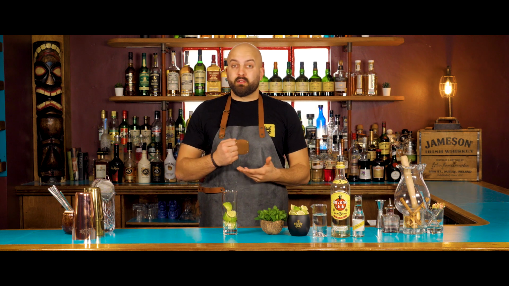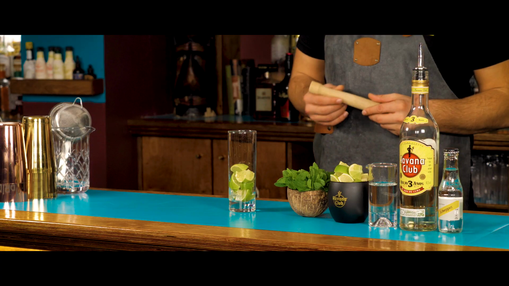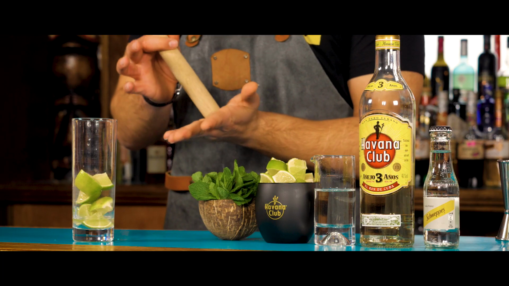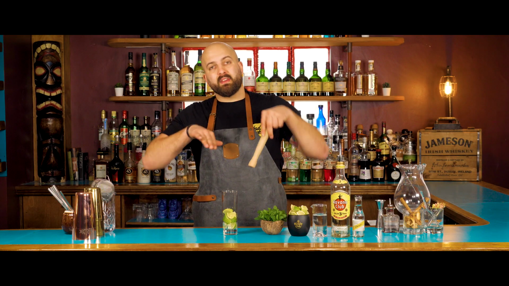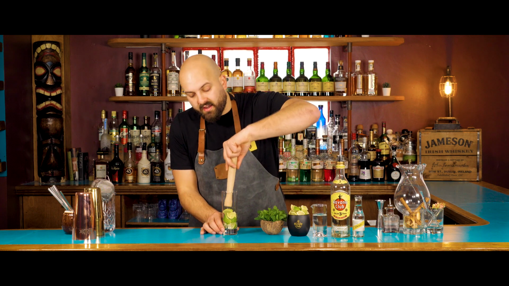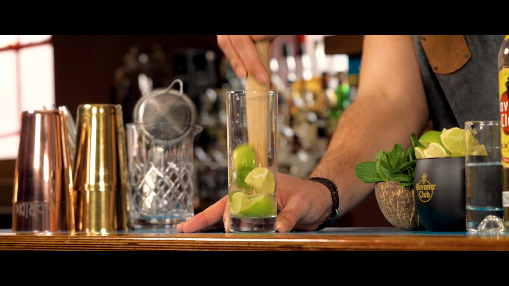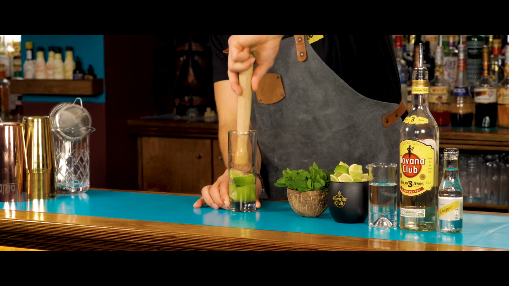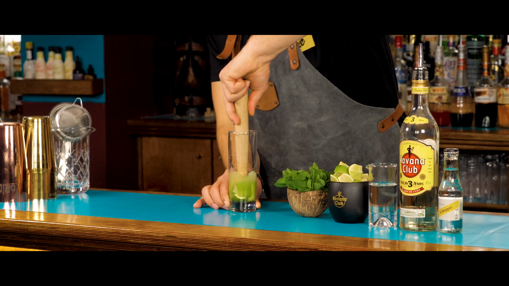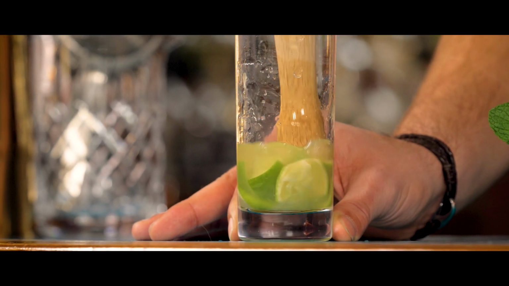So now what we're going to do is we're going to muddle these limes into the bottom of the glass. So I've got my muddler and I'm going to place it into the palm of my hand and press down on the limes in a slow twisting action, like so. What we're doing here is we're pressing the oils out of the lime as well as getting all that juice out of there, making our delicious little sour mix at the bottom of the glass.